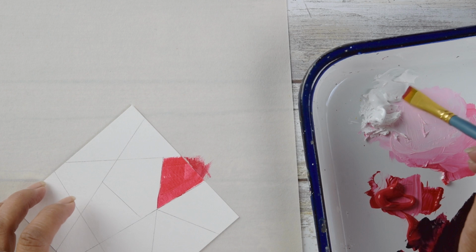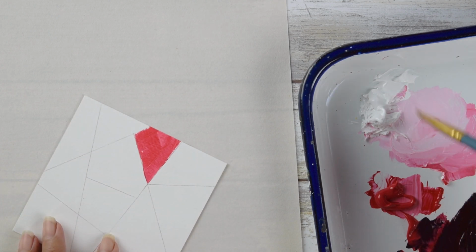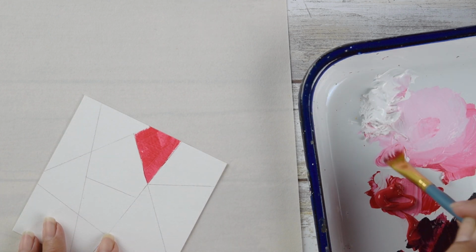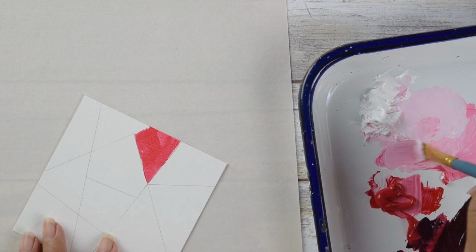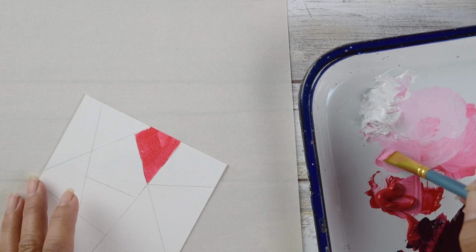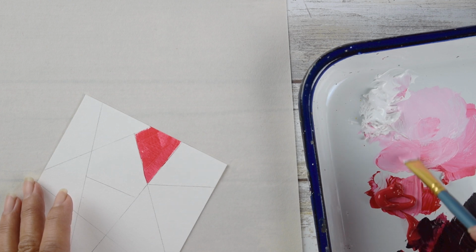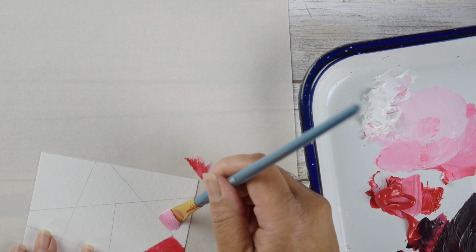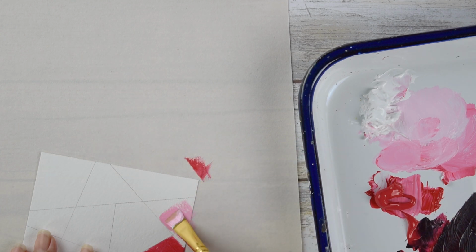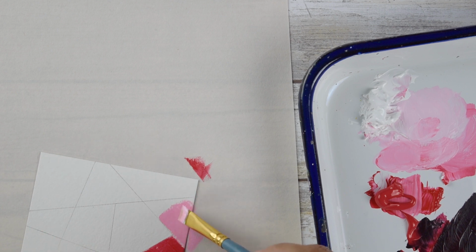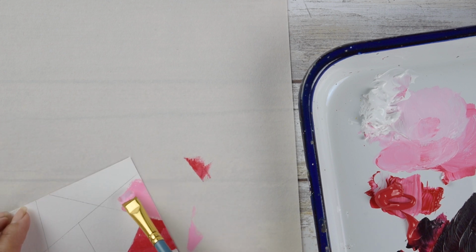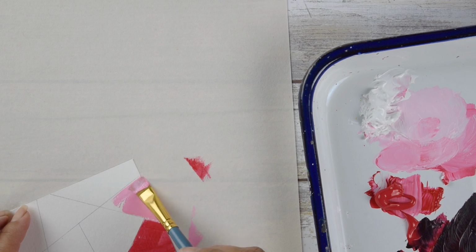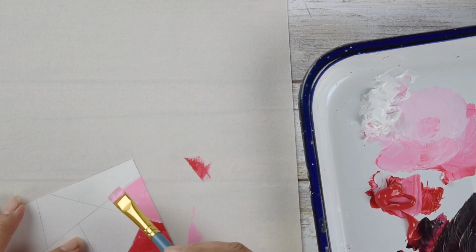And then now I'm going to add a little bit of white to that red. It doesn't matter what scale it is or what tint it is, as long as it's a different tint in between that. It doesn't have to be the next step lighter.